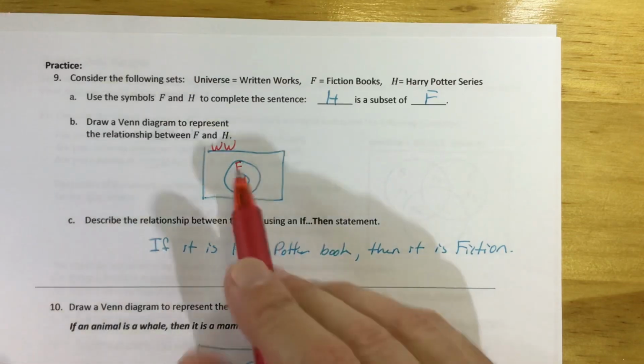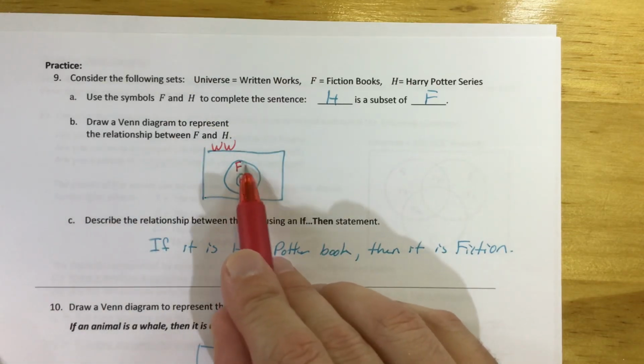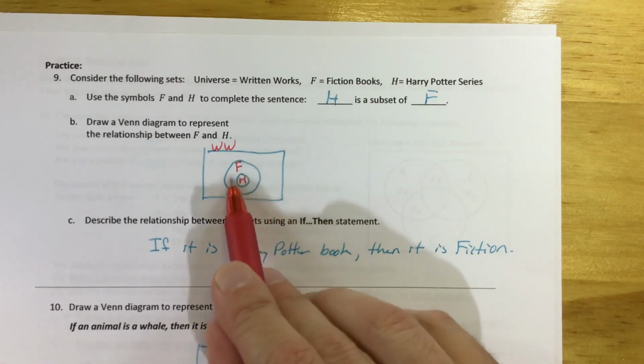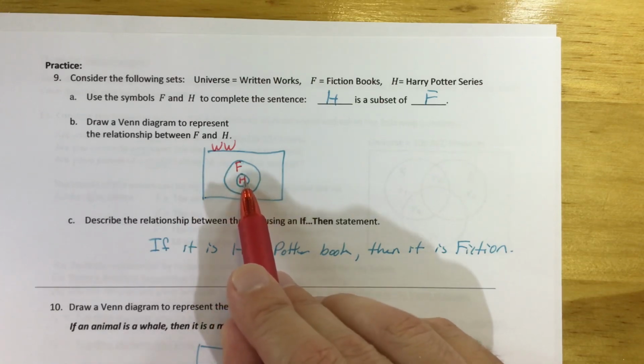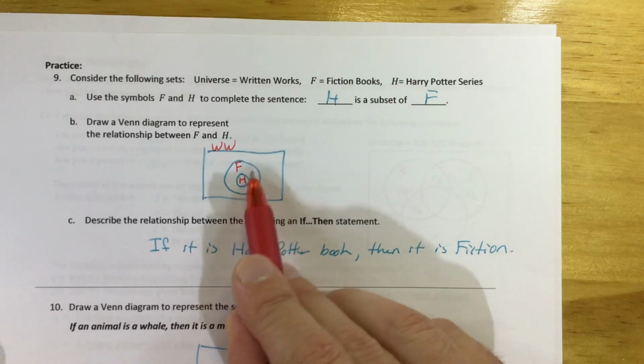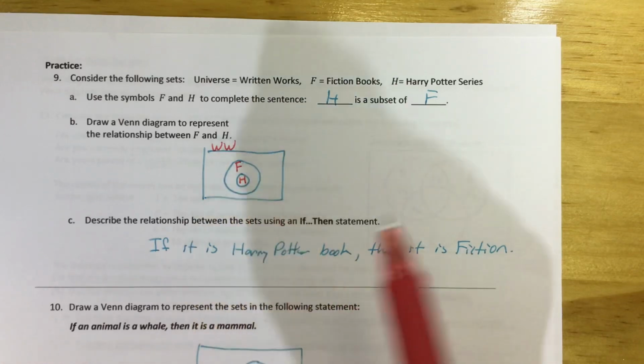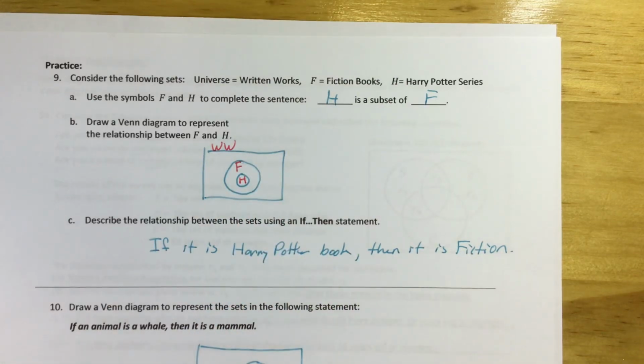I'm not describing, and you can do this, but I'm not trying to describe, this is just fiction. The little donut is fiction. Now, fiction carries all the way into that subset there. The donut itself would represent a region for fiction books that are not Harry Potter. But I want to distinguish that I'm not calling these regions. I'm trying to identify what the circle is. It's the title to the circles here.